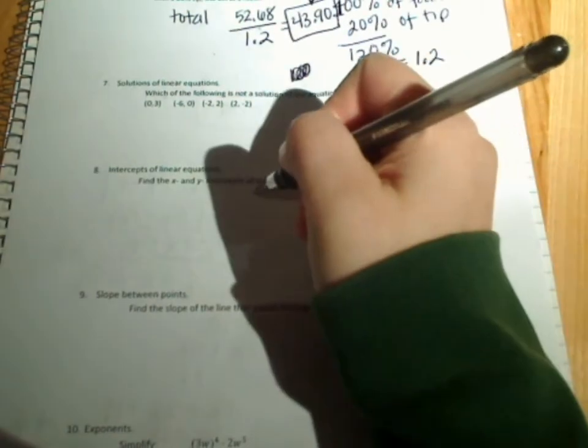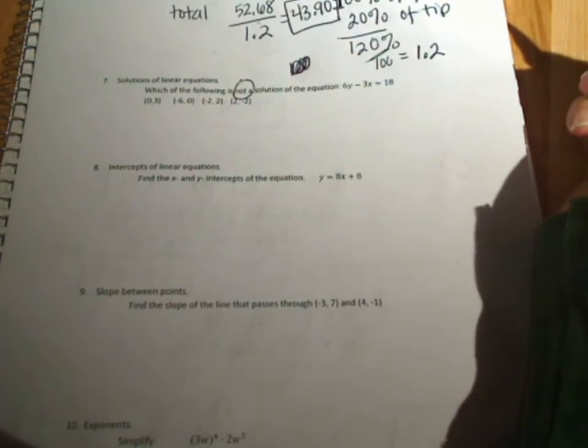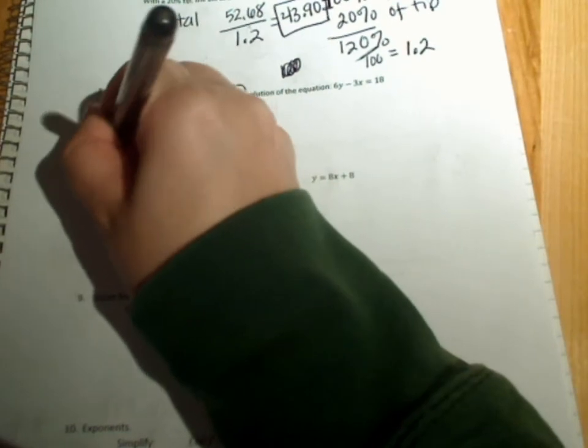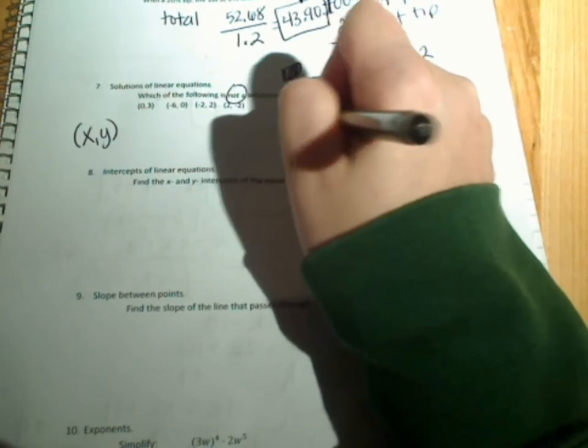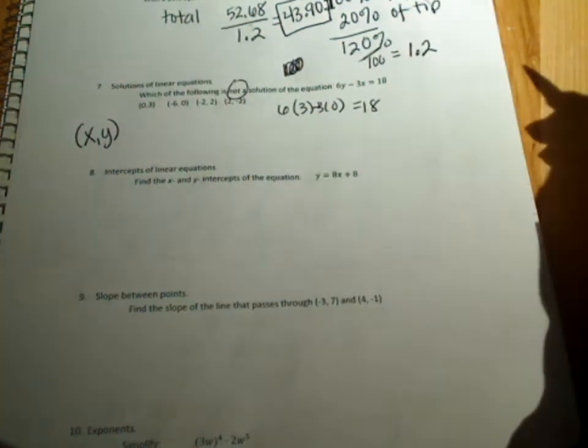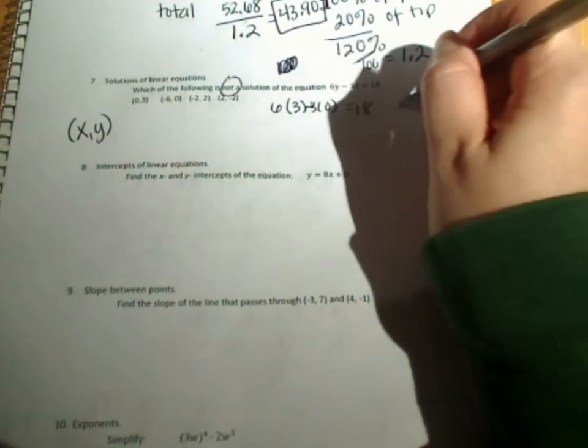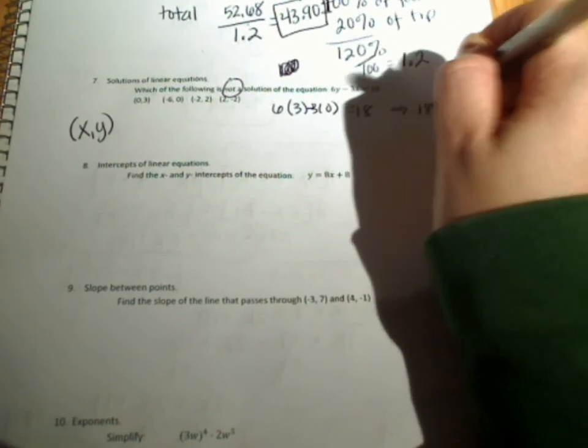On number 7, please read carefully which of the following is not a solution of the equation. Alright, so I have to take all these ordered pairs, and remember, each time you have an ordered pair, it's x and y. So each one of these is x and y. So if I test 0 and 3, I plug in 6 times 3 minus 3 times 0 and see if that equals 18. 6 times 3 is 18 minus nothing, so that goes away, so 18 equals 18. So that works. So that's not the one I want.